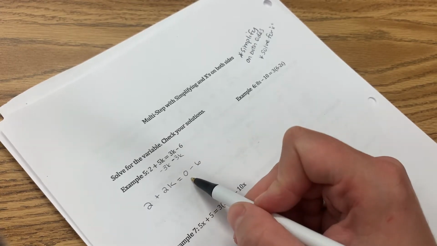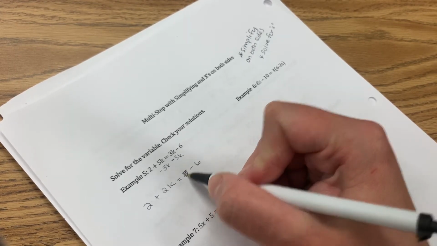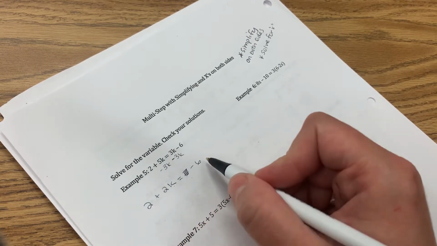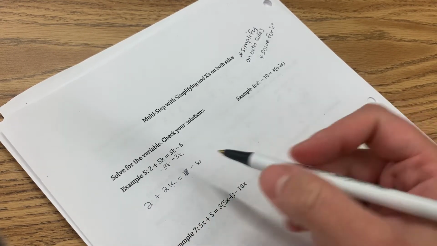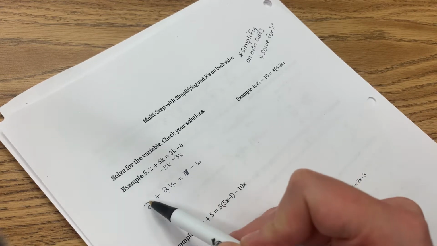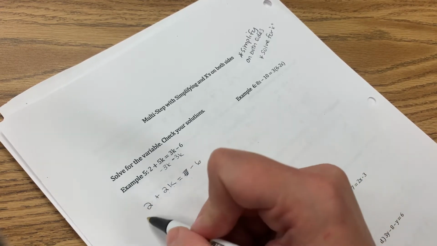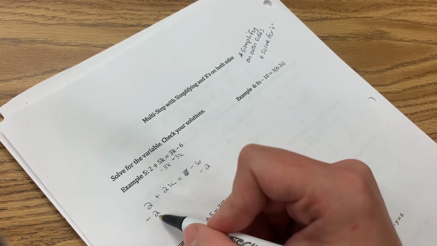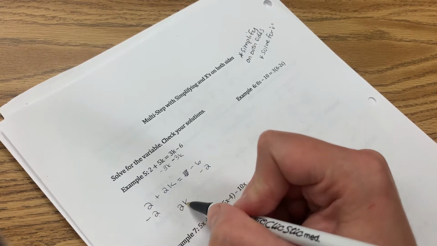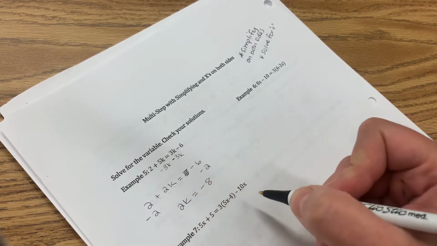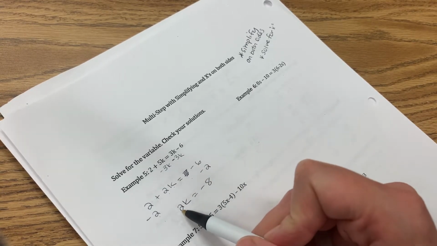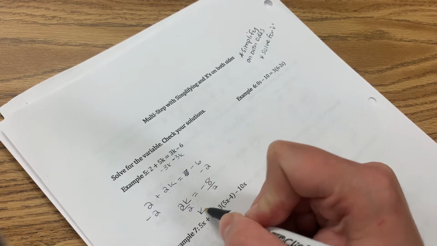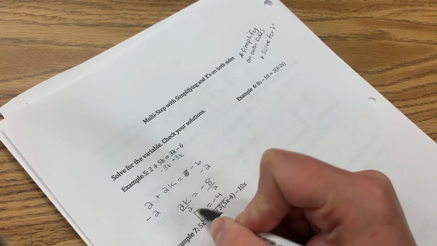Do I have to write 0? No, I could have just written negative 6. So now I have 2 plus 2k equals negative 6. Well, it's just like what we did before. I have to get rid of this 2. So remove the positive 2. It's the furthest thing away from k. You're going to get 0 plus 2k equals negative 8. And how do you remove a positive 2? Divide. So k equals negative 4.